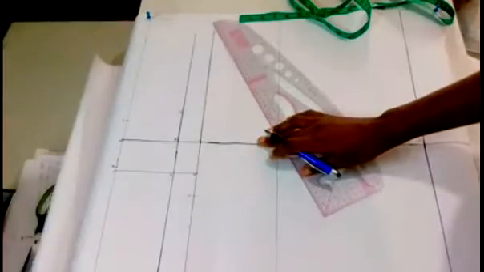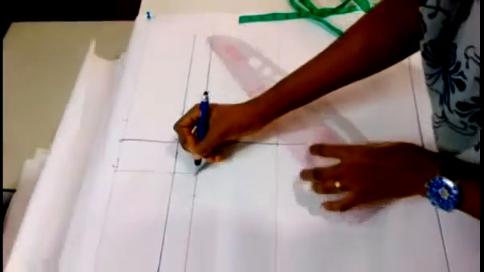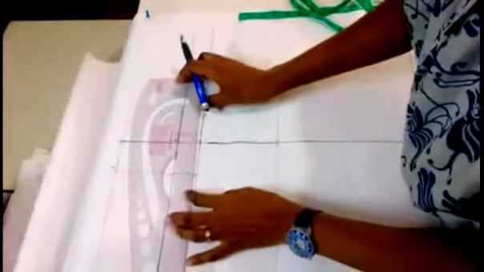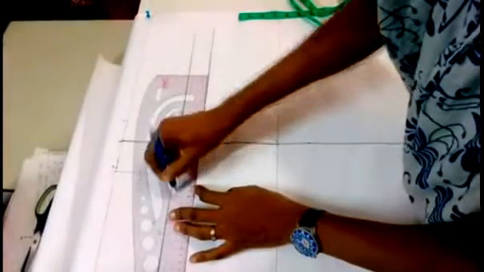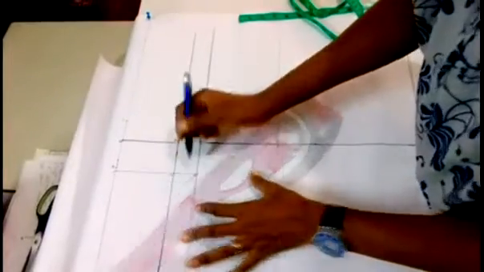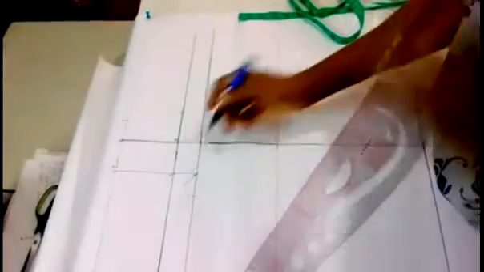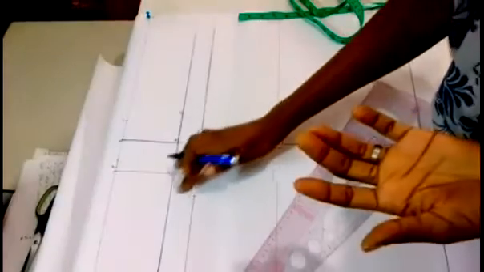So all we need to do now is to connect these lines together. I need to locate my angle here. How do I do that? I'll mark it in this direction. For you to get the angle here, you must know your size measurement.